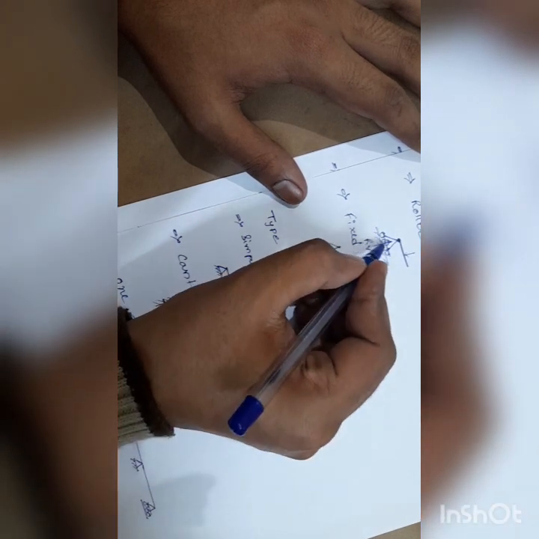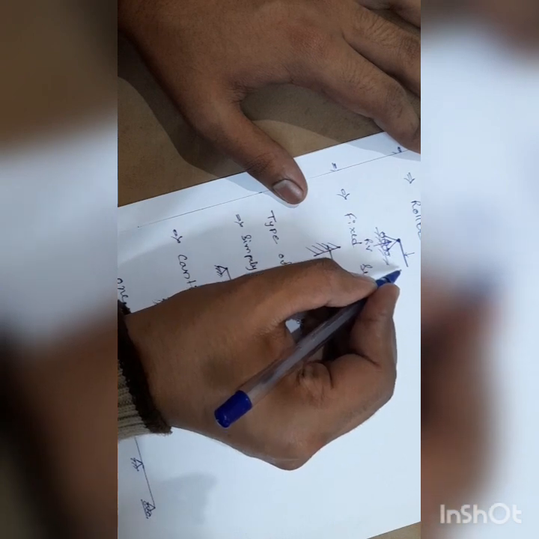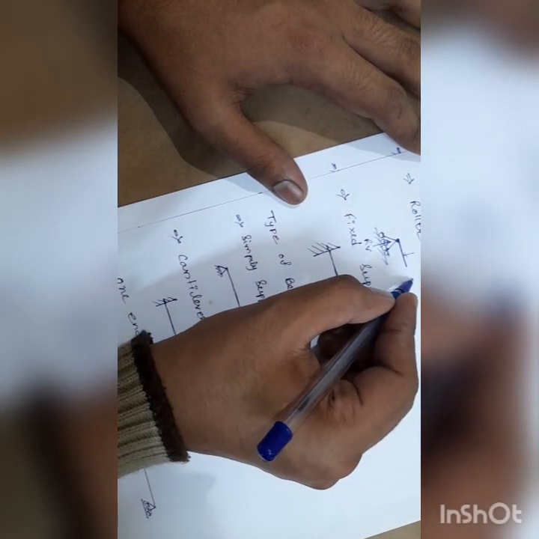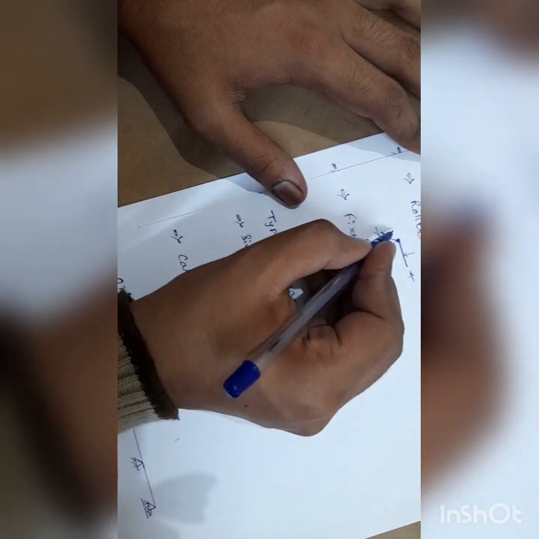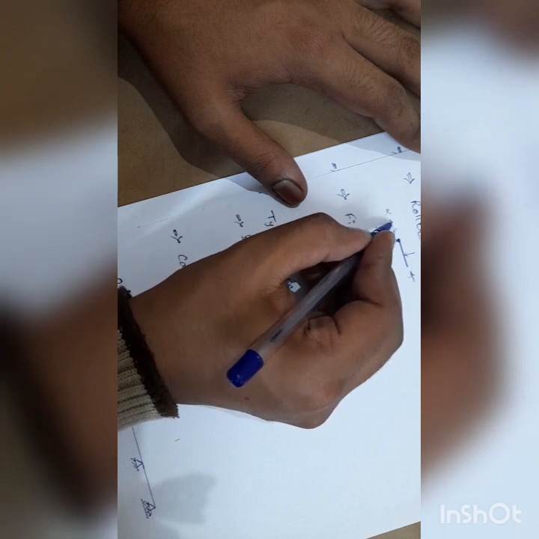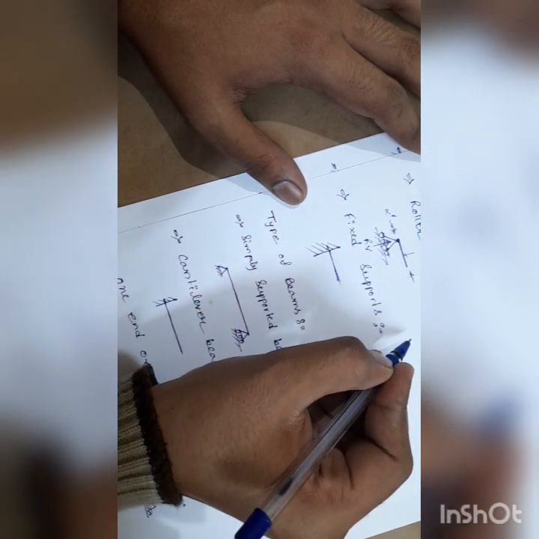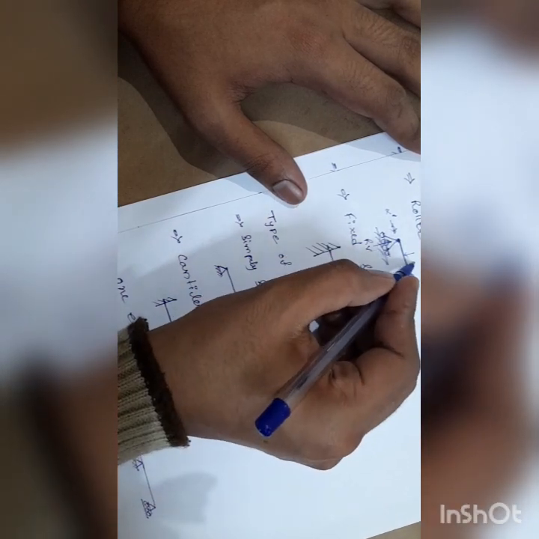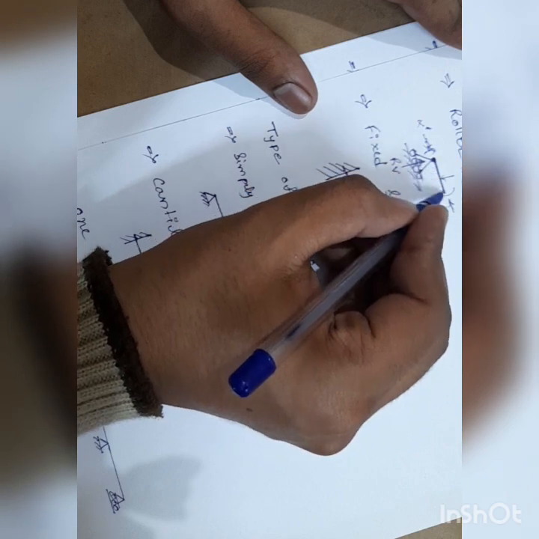But for the roller below the support, the roller is moved into horizontal direction. So if we are providing a horizontal load, it will not give any type of horizontal reaction, and for hinge, if we apply a moment, it will not resist the moment, because the member is free to move.